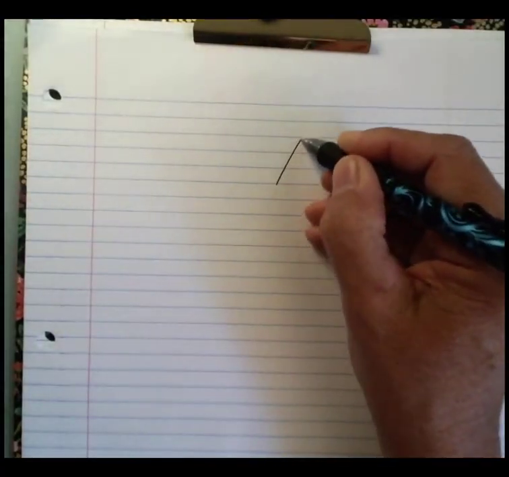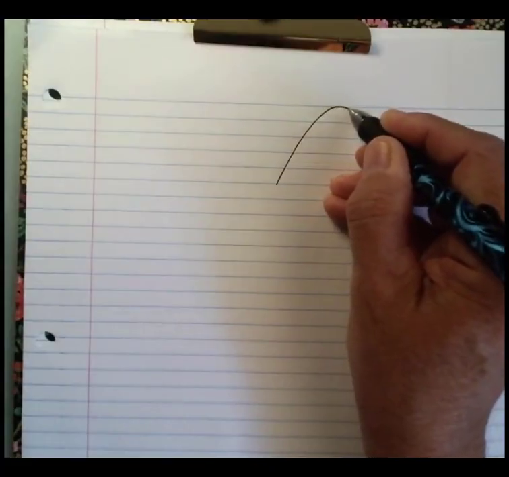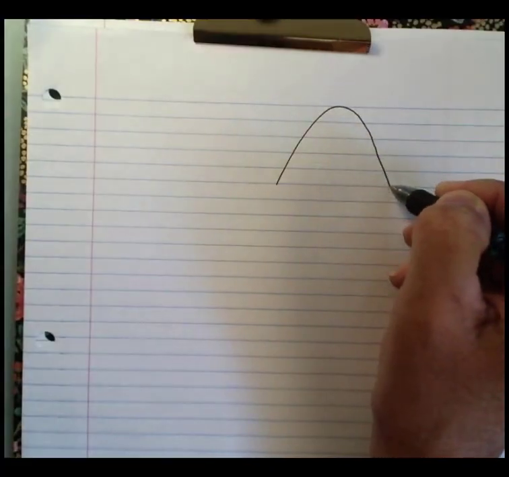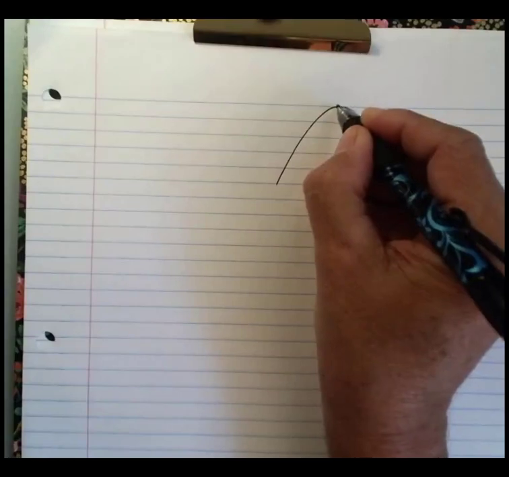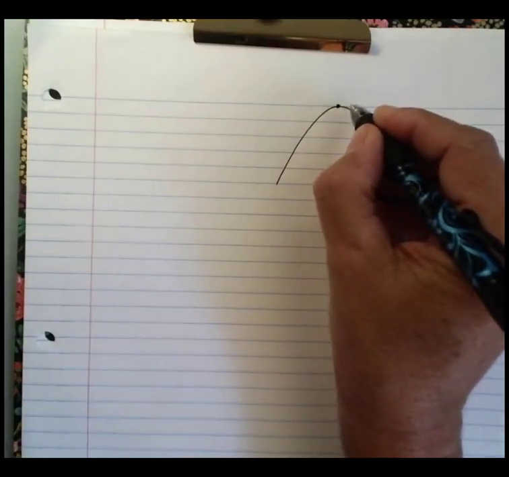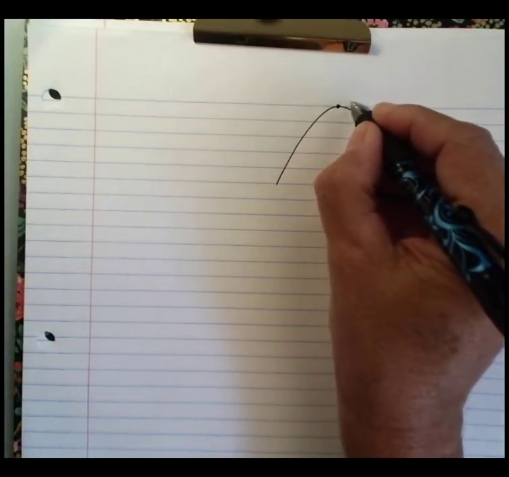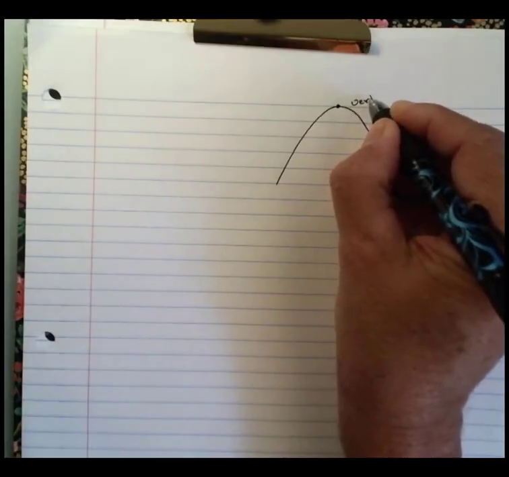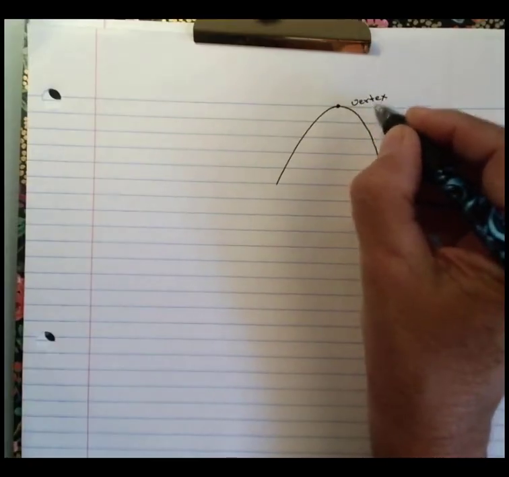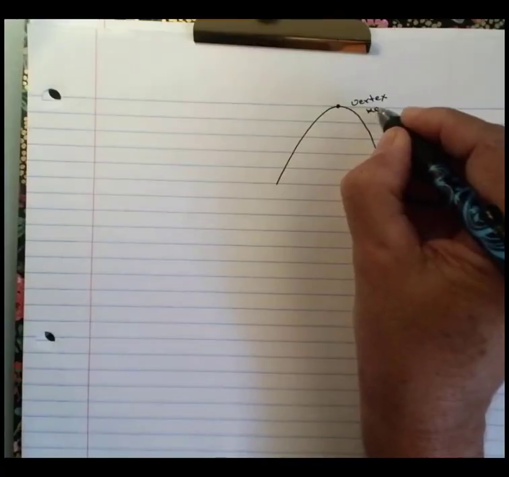Now, when you think about it, like we have been thinking about parabolas, if I look at it like this, the rocket goes up, it reaches its maximum height, and then it comes down and splashes down. This is going to be the vertex, isn't it? It's going to be a maximum height, a vertex that's going to have a max on this one. So it's going to be the max height.